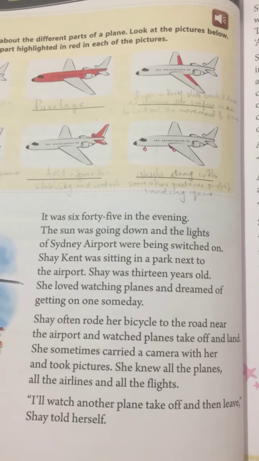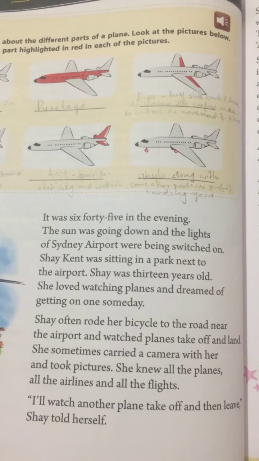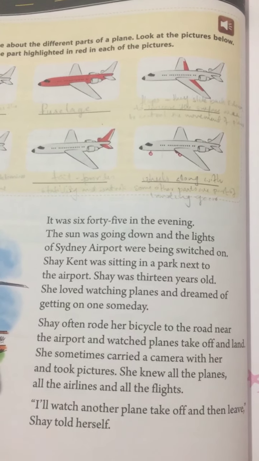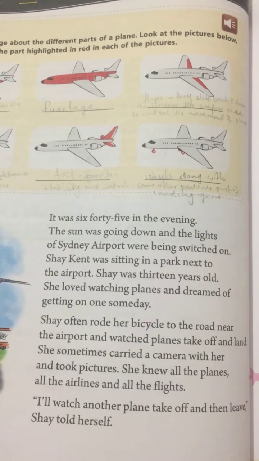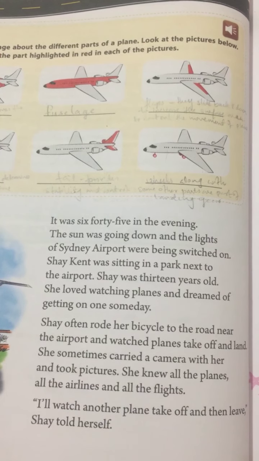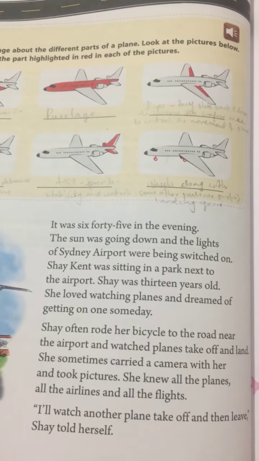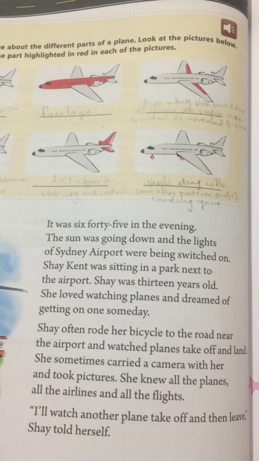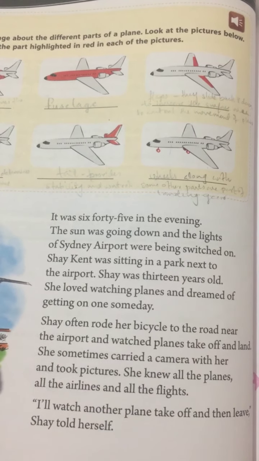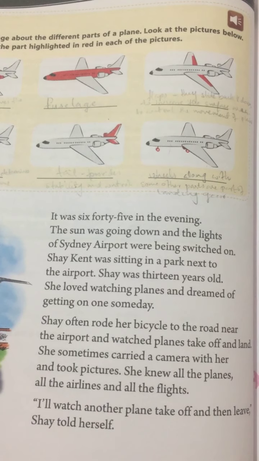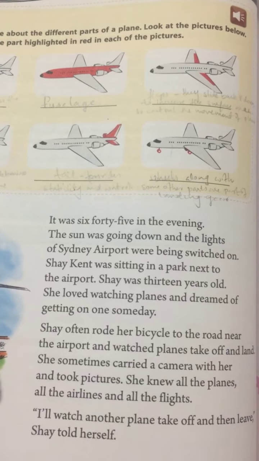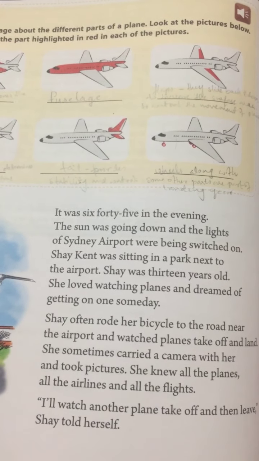Okay, in the starting of the story, it mentions the time. What is the time? It's 6:45 in the evening and it was going to be night, so the lights of the Sydney airport were switched on.